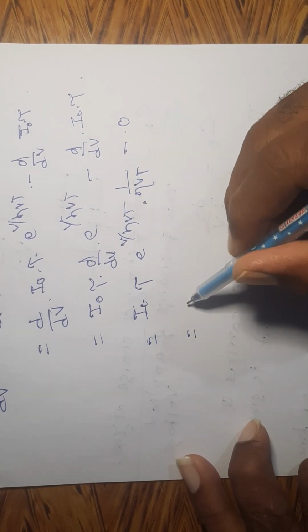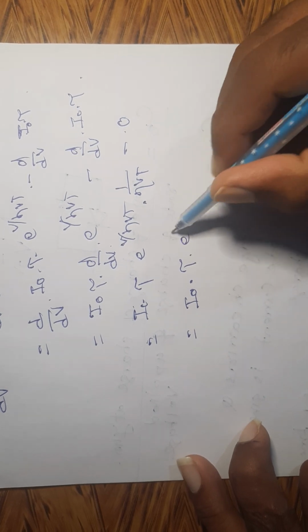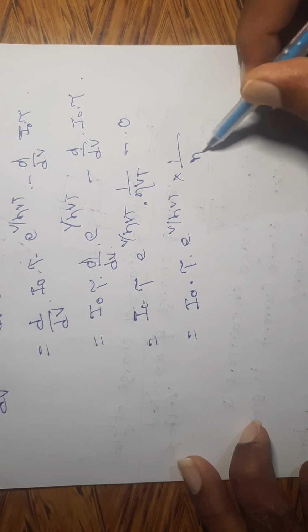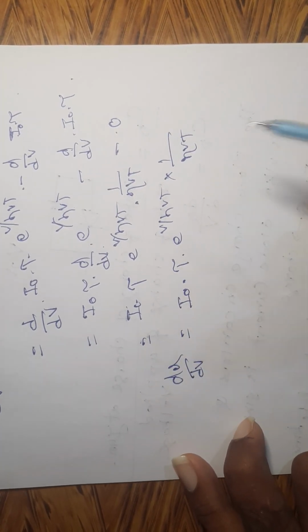Now the equation becomes I0 τ e^(V/ηVT) into 1 by ηVT, that is dQ/dV.